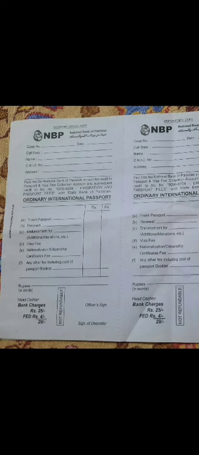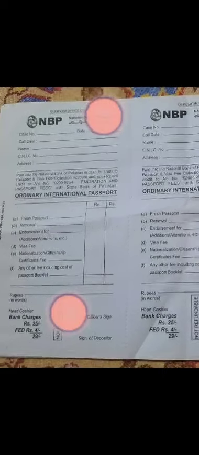I want to share the information on how to make a passport, what information and documentation are required for making a passport, whether ordinary or urgent, what the fees are for making the passport, and how to fill the fee voucher.